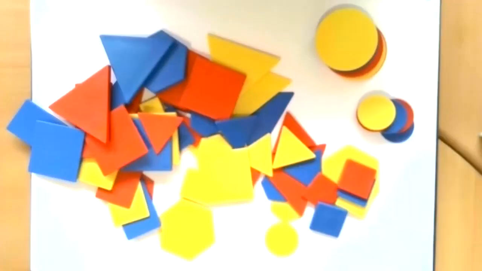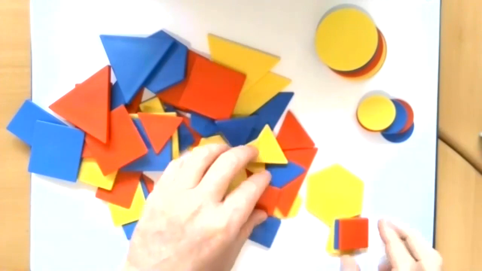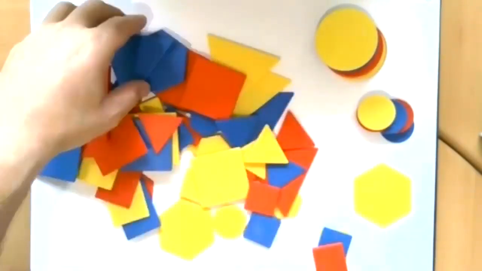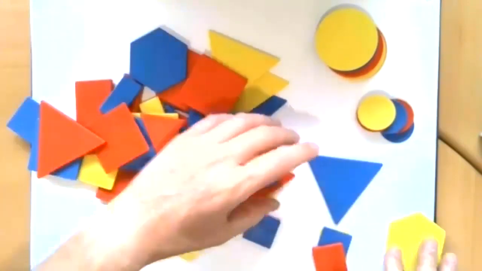And we'll talk about sorting and classifying as we go. So if we just head down here, we'll talk about a couple of ways that we could sort. Some obvious ways here. So if you can see here, I'm just sorting according to shape. So I've put all the circles there, and I might put all the triangles in a spot and so forth.